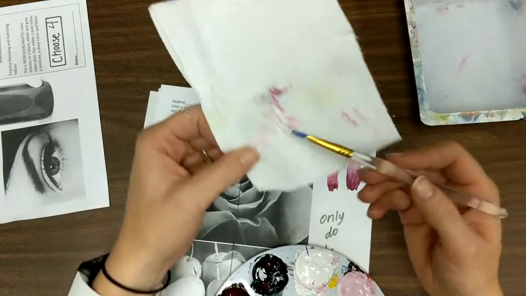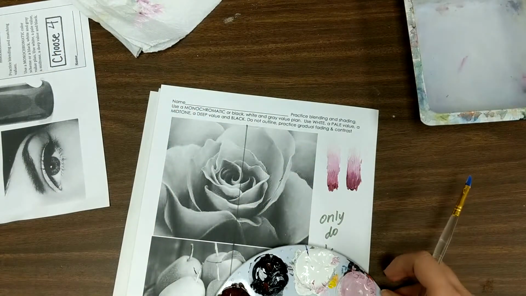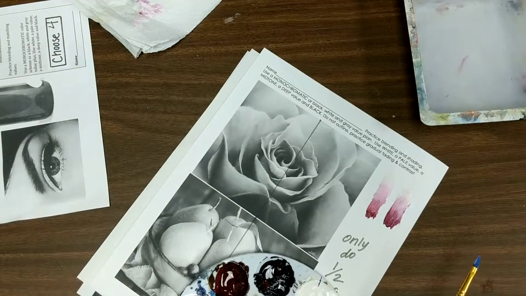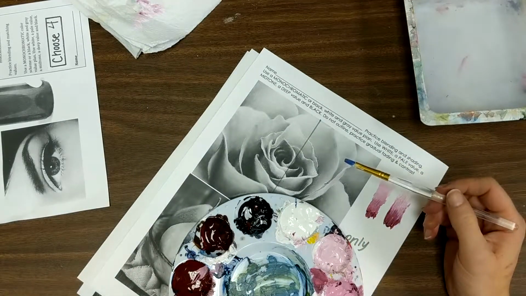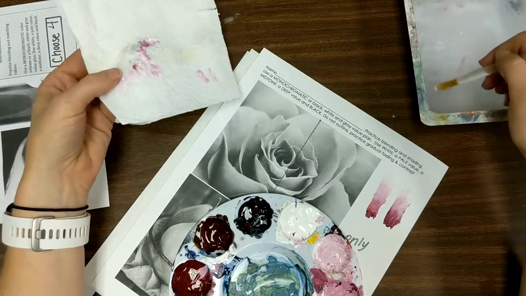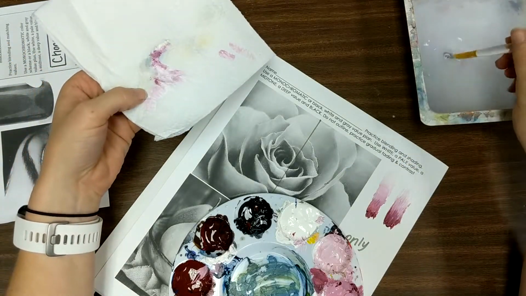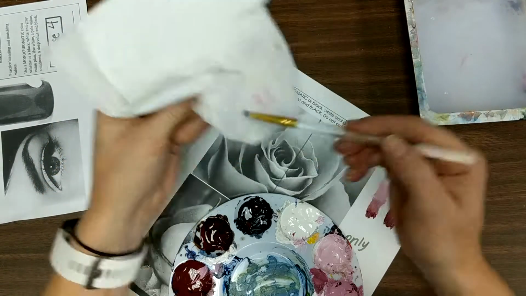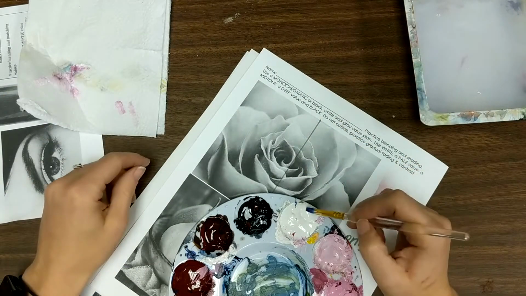I kind of did those two different ways. What I'm doing over here is I'm matching the values. So like I said, I want to start with my lightest values first and then work into the darker ones. The only time I really rinse out my brush is if I don't want to have my white and black mixed together. And I'll kind of show you.